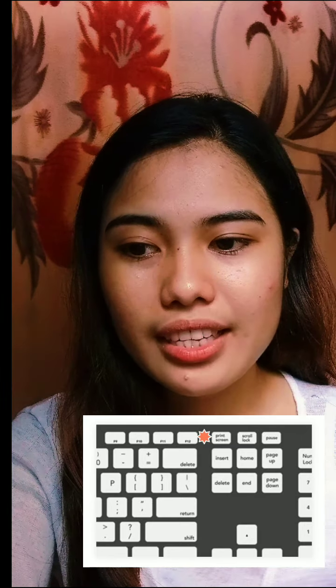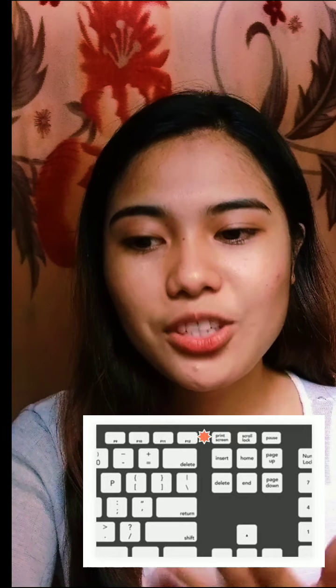Print screen, scroll lock, pause or break. The print screen, scroll lock, and pause or break keys are at the top right corner of the keyboard. The print screen key takes a picture of your screen called a screenshot, that you can edit or save using a graphics program. Scroll lock and pause or break are rarely used today, so some keyboards don't have them.